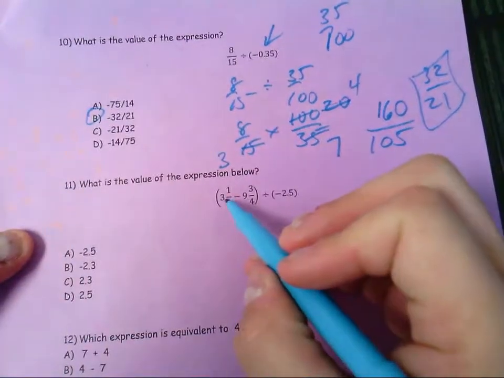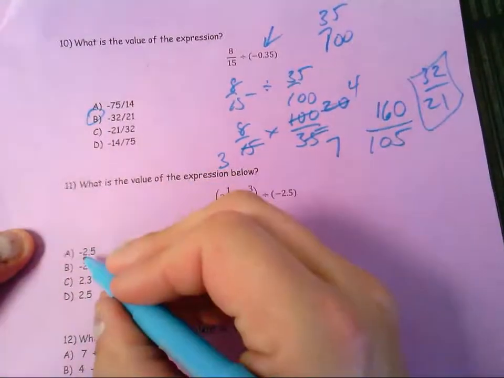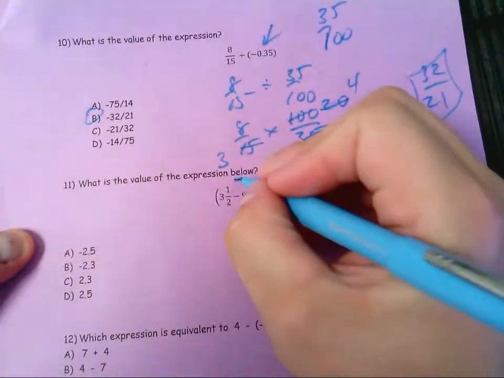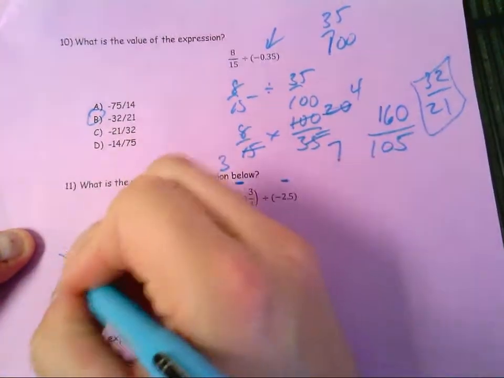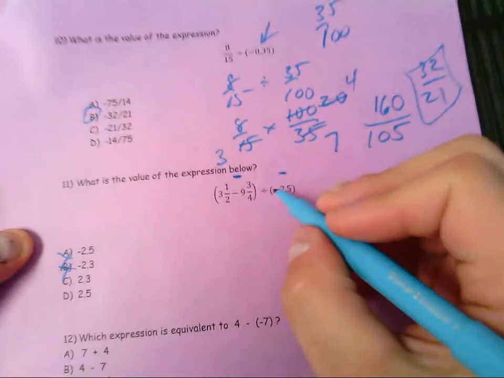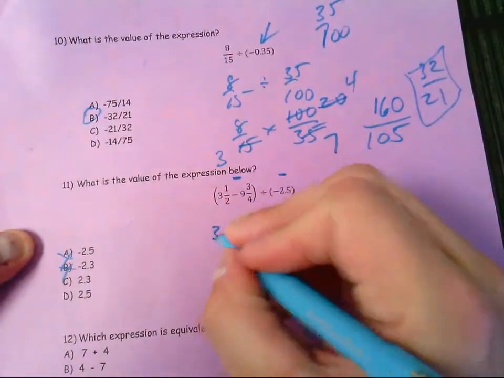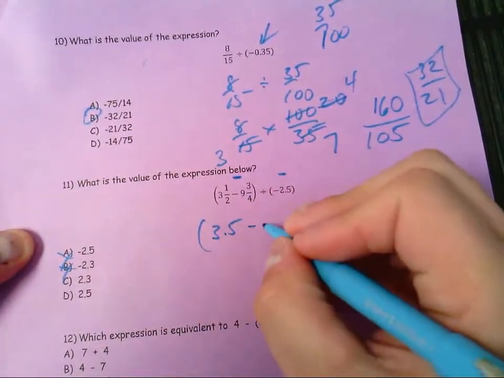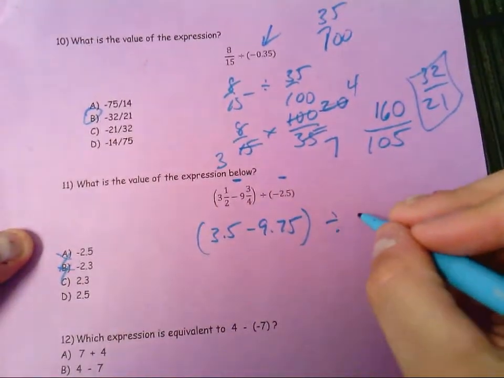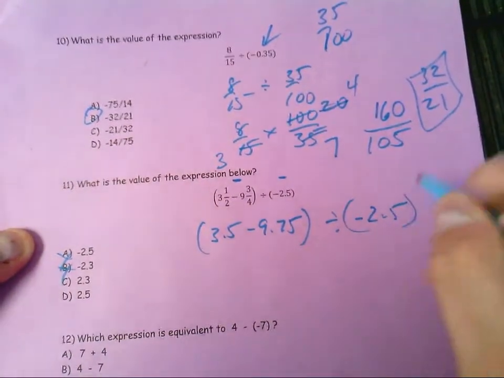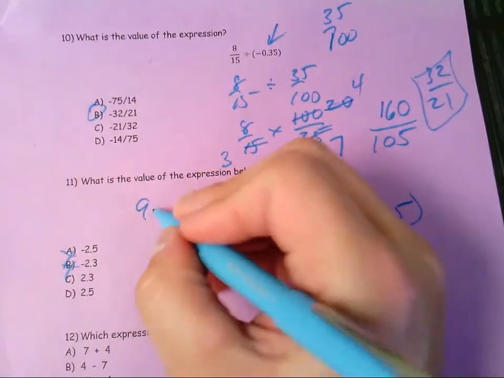All right, number 11, probably one of the more difficult problems here. But here's one like this. See how I got 2 negative choices, 2 positive choices, so I know this is negative, and I know this is negative, so I know my answer is positive, so get rid of those. All right. Because I want the answer in decimal form, it might be more beneficial to do 3.5 minus 9.75 divided by negative 2.5.